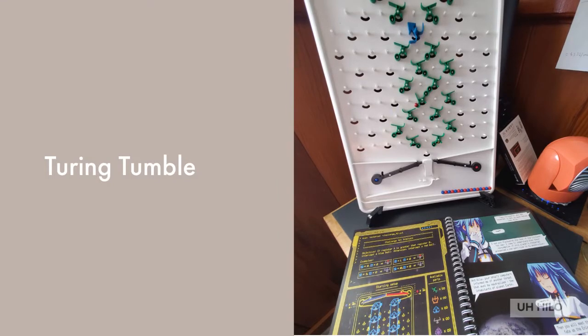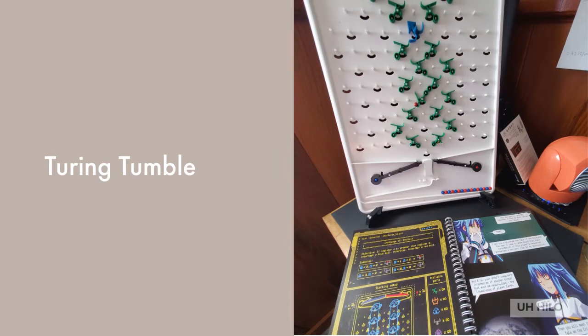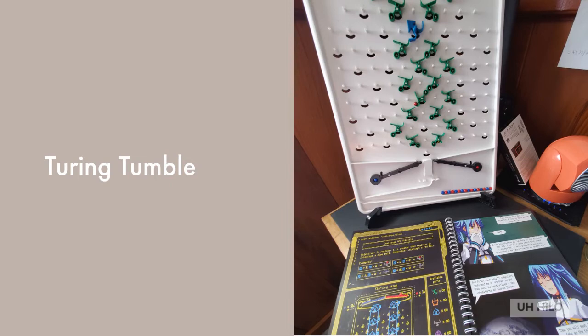This is the Turing Tumble. According to its creators, the Turing Tumble is a revolutionary new game where players, ages 8 to adult, build mechanical computers powered by marbles to solve logic puzzles. The Turing Tumble focuses on the components that make up the digital hardware in the computer.